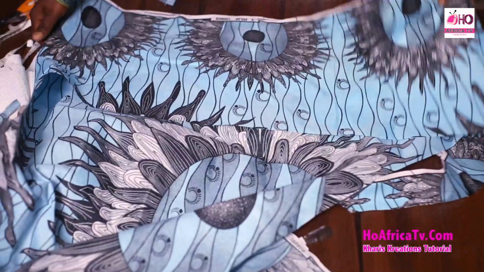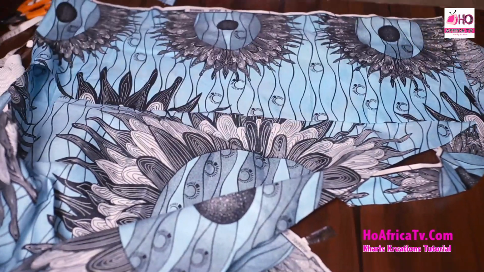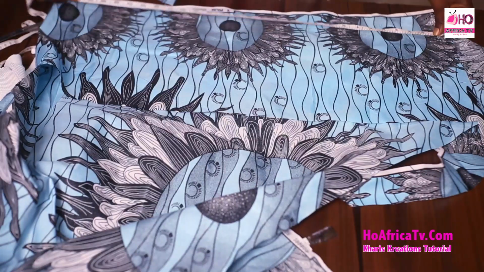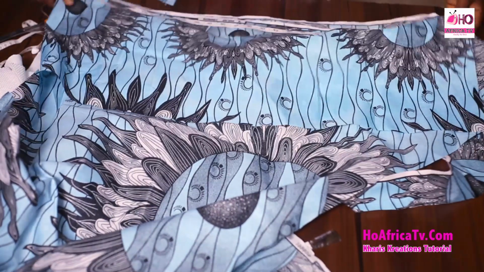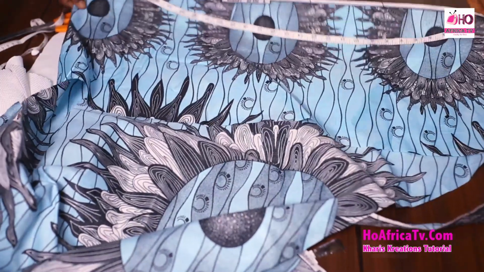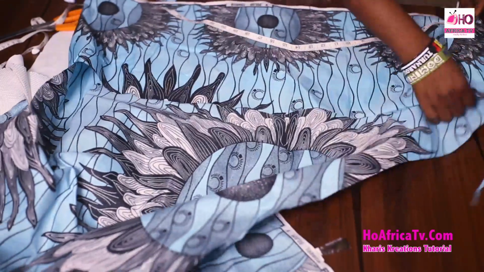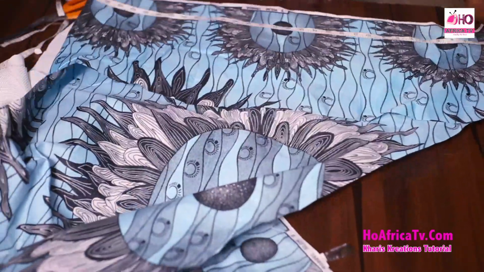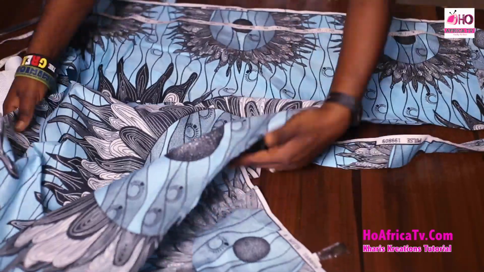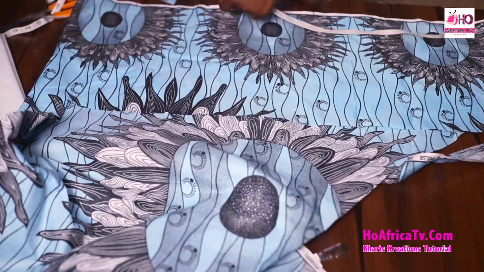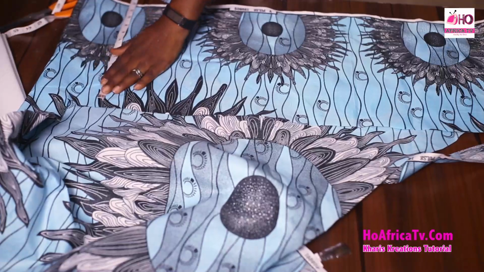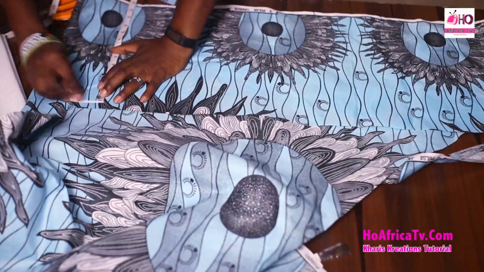So for the 2 sleeves, that will be 1 yard each. That's what I'll be cutting out. I'll be using 1 yard each for the 2 sleeves. The length is 11, so this is 12 inches.